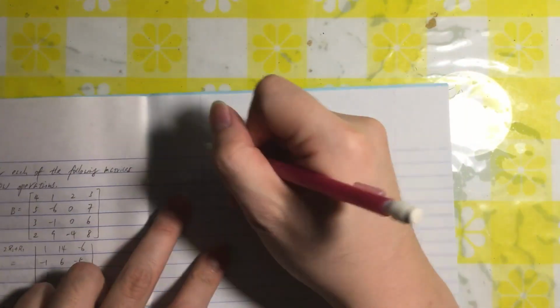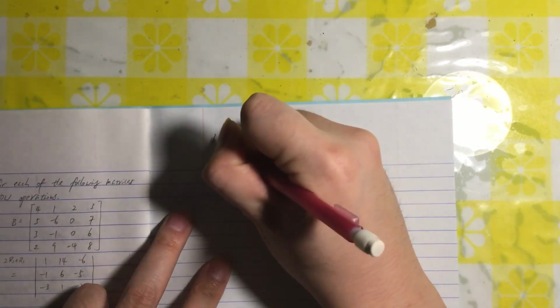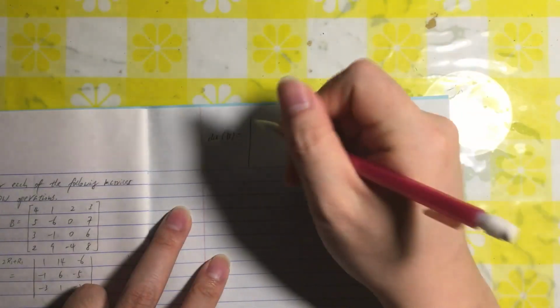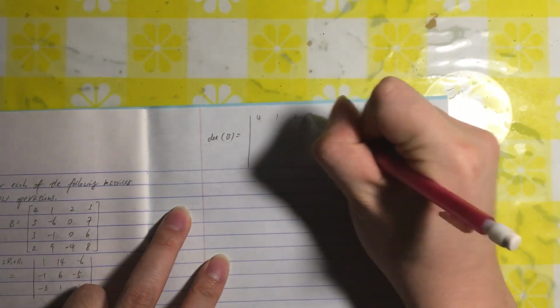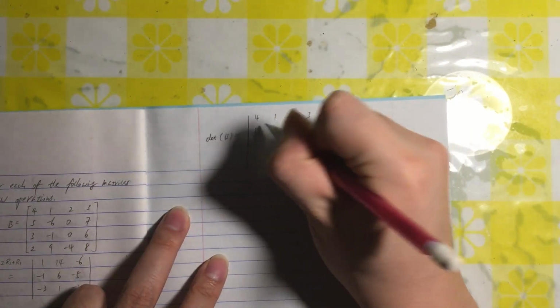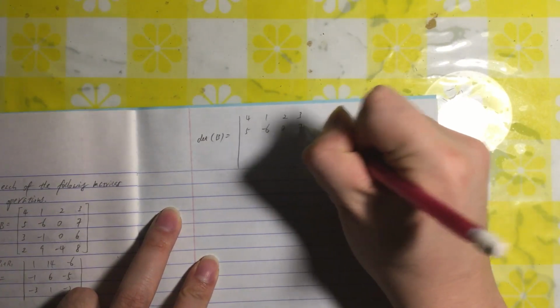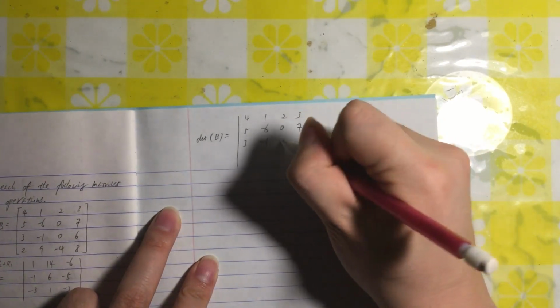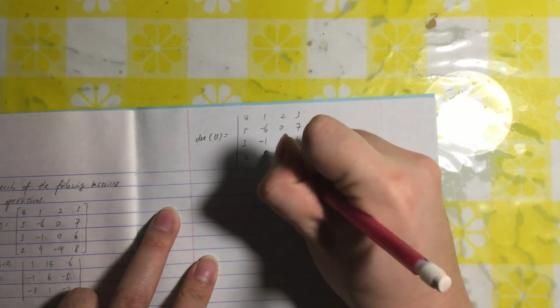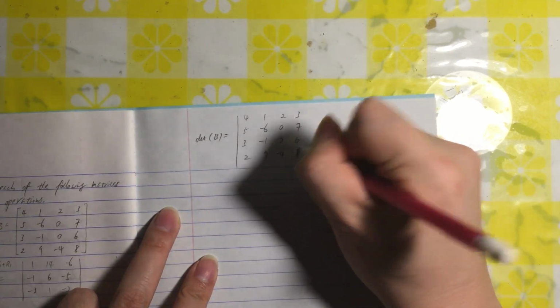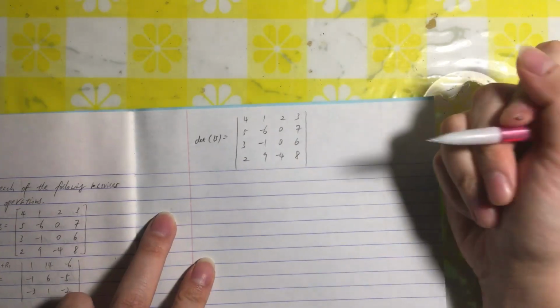Next, for matrix B, do the same thing. Determinant of matrix B. Try to make the matrix upper triangular. Apply row operations, try to make it upper triangular. The rows are 4, 1, 2, 3. 5, -6, 0, 7. 3, -1, 0, 6. 2, 9, -4, and 8.